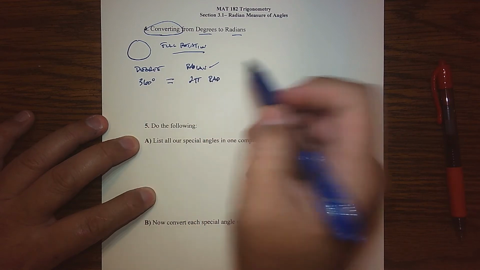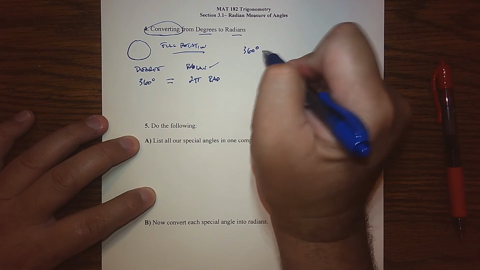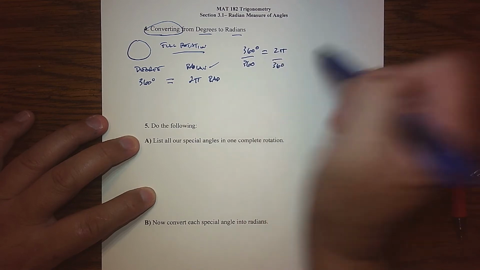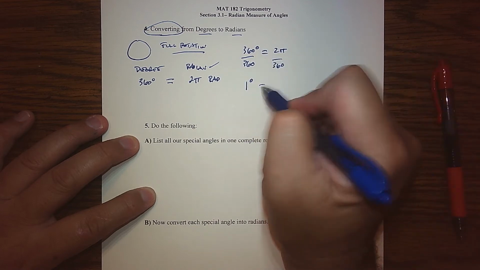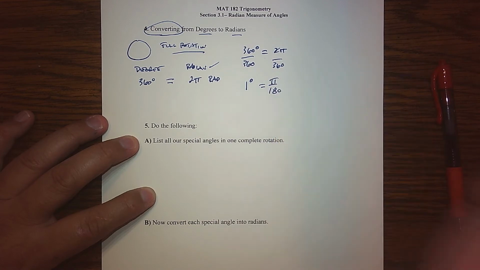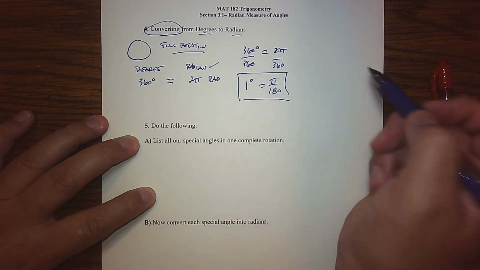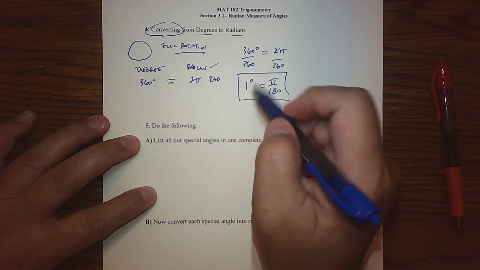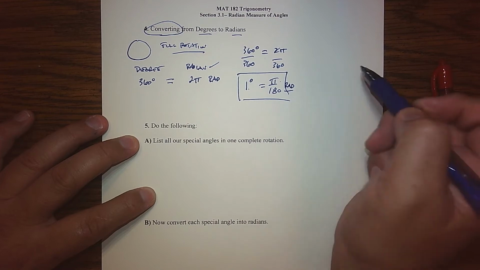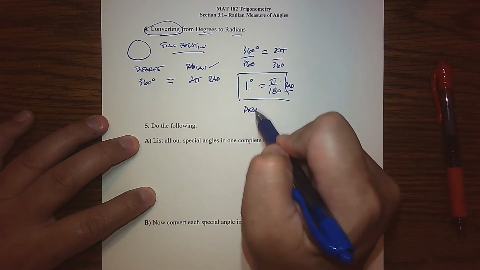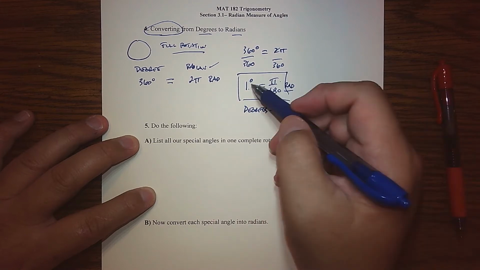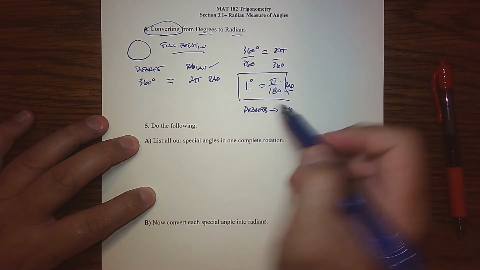The reason we do that is because if I take this conversion factor and divide both sides by 360, what we end up getting over here is 1 degree, and after a little bit of canceling out, we end up with pi over 180. So there is one of our conversion factors, because this is telling us that each degree is pi over 180 radians. This gives us a way to go from degrees to radians.